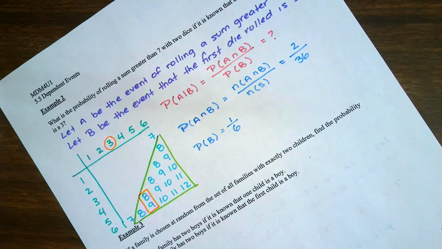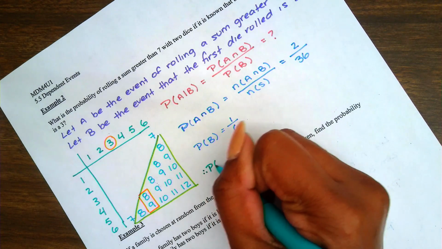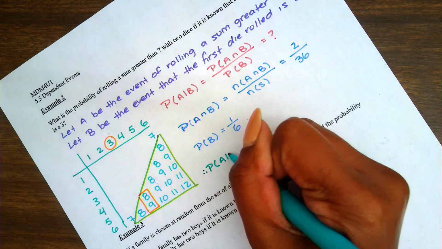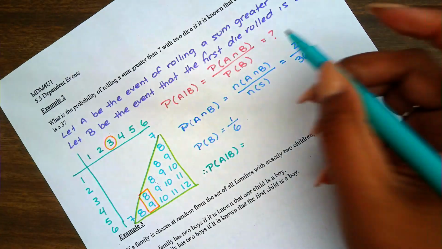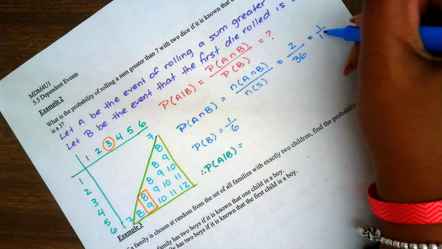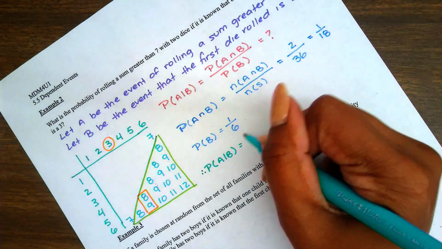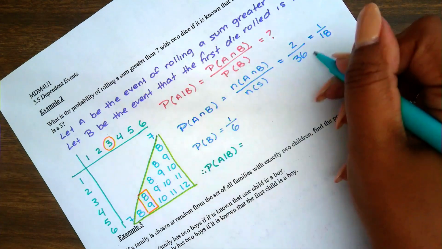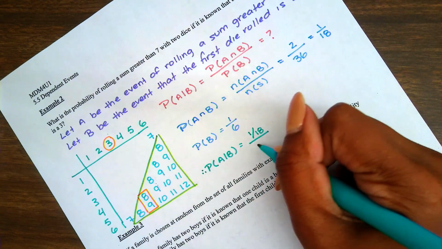And now we have everything we need. So we can say, therefore, the probability of A given B is equal to the probability of the intersection. Now this can be reduced here. 2 over 36 can be reduced to 1 over 18. So this equals the probability of the intersection, which is 1 over 18, over the probability of B, which is 1 over 6.